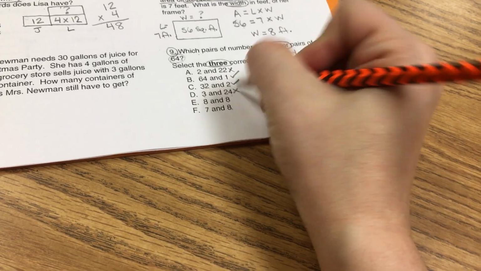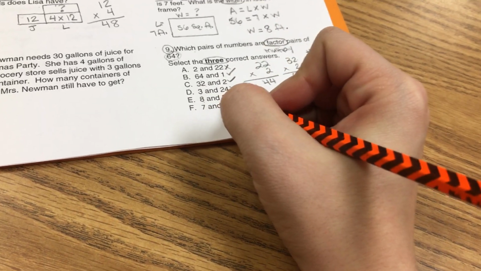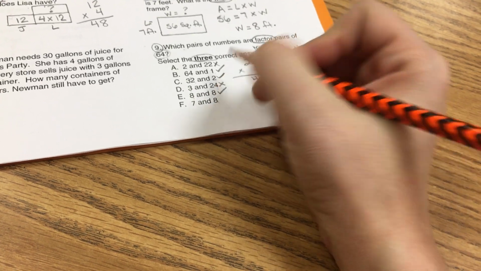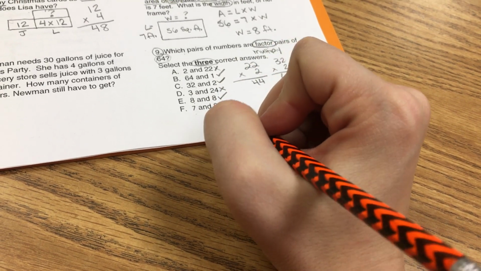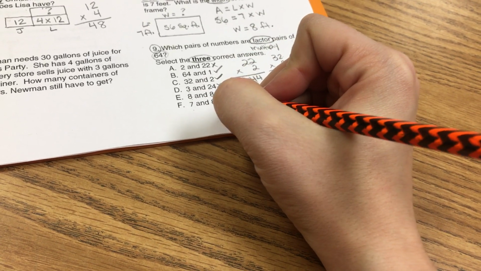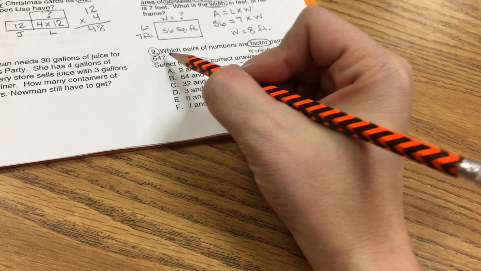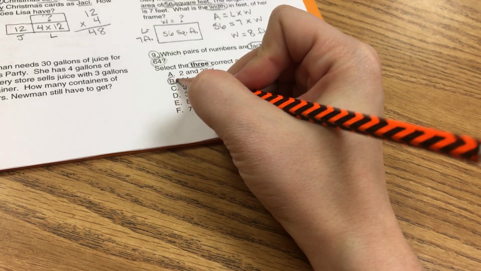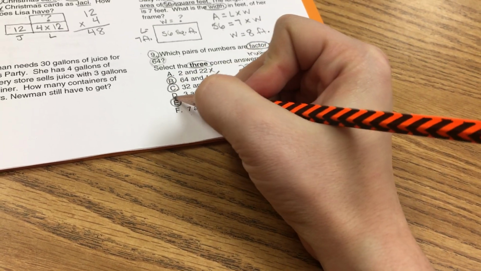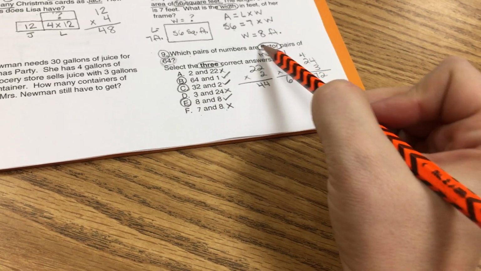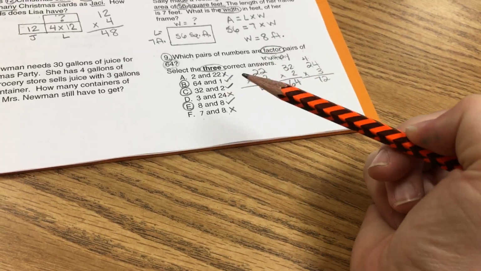So nope. What about 8 times 8? Well, we know 8 times 8 is 64. And then what about 7 times 8? No, 7 times 8 is 56. So the only 3 answers that give us 64 is B, C, and E. So don't forget that factor means to multiply. All right, let's move to the next one.